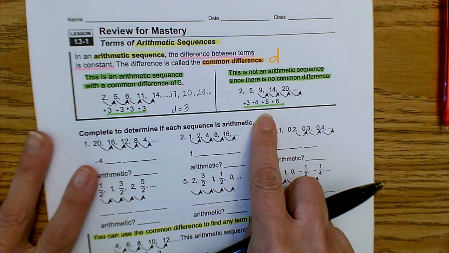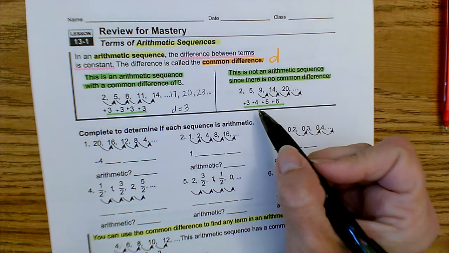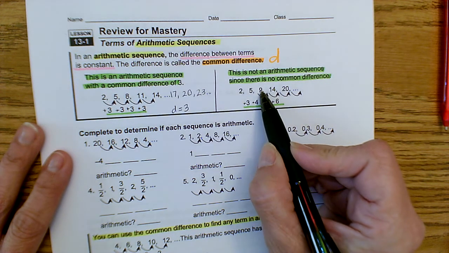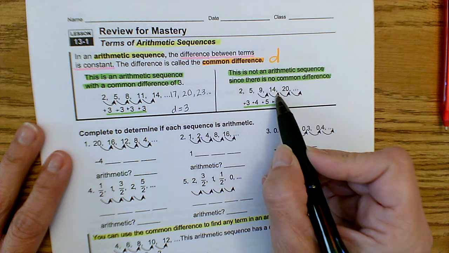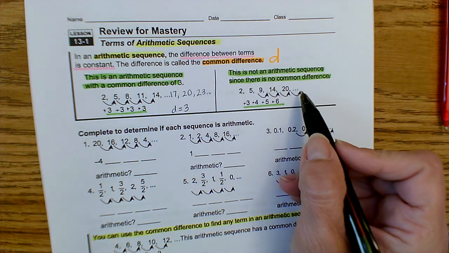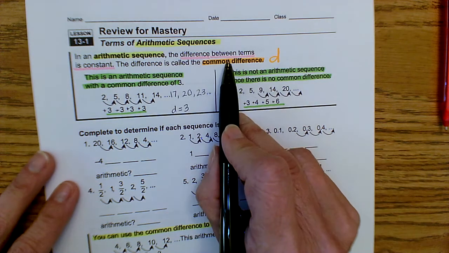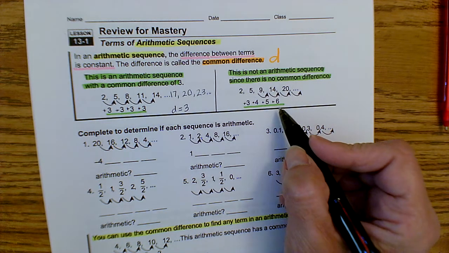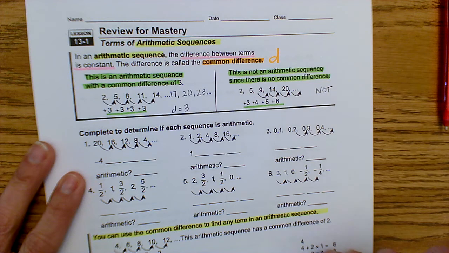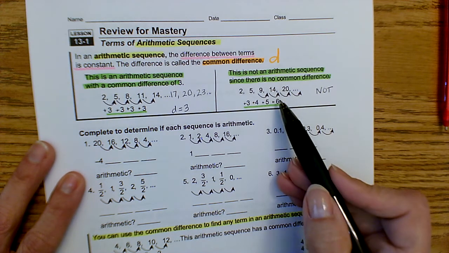Now let's take a look at this list: 2, 5, 9, 14, 20. If we evaluate the difference between each number, you're adding 3, but then it goes up by 4, and then it goes up by 5, and then it goes up by 6, and so on. It's following a pattern, but it's not going up by the same amount. The difference between the terms is different each time. So that means this is not an arithmetic sequence. So we wouldn't use D for common difference. There is no common difference.